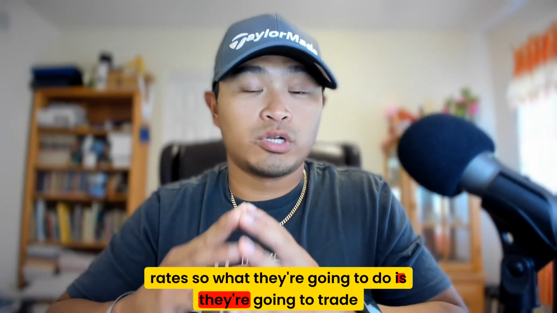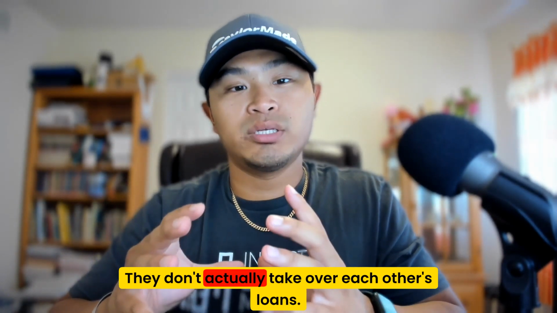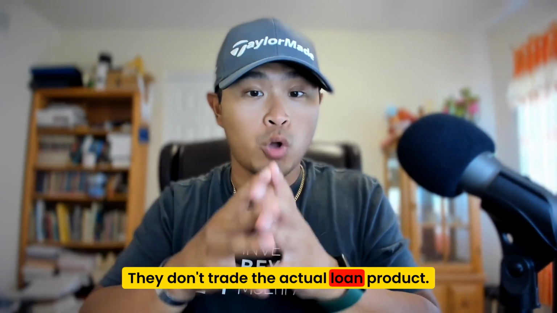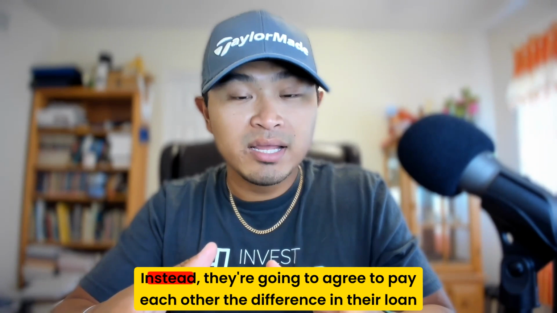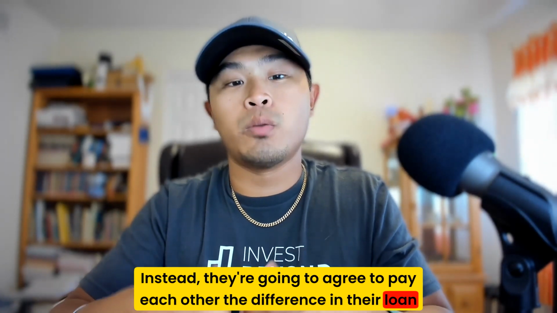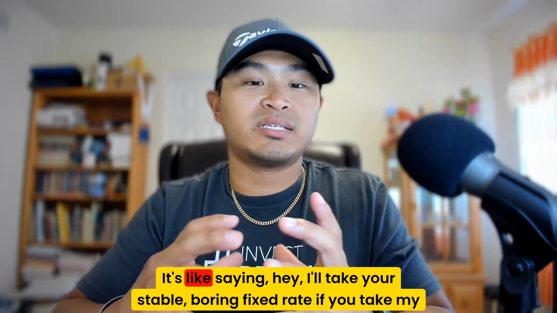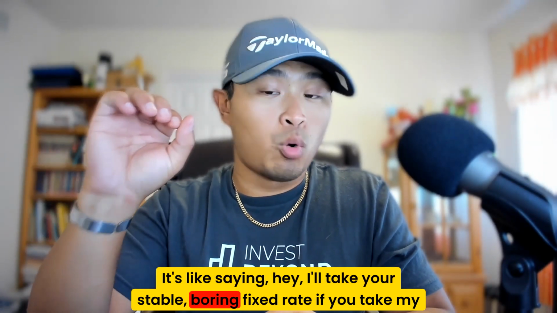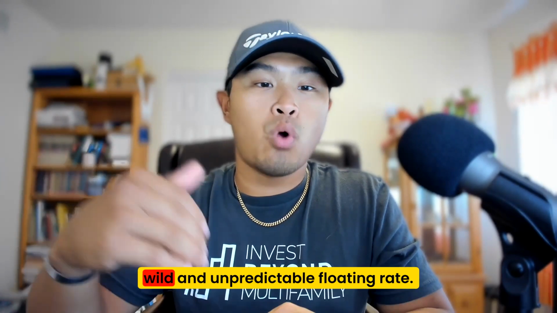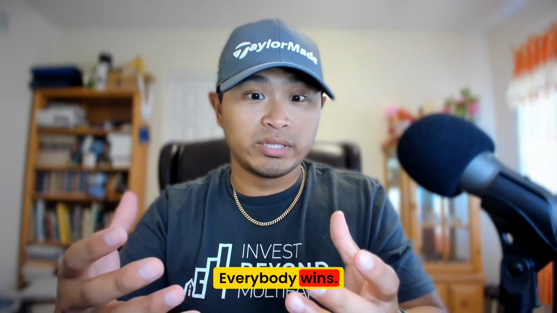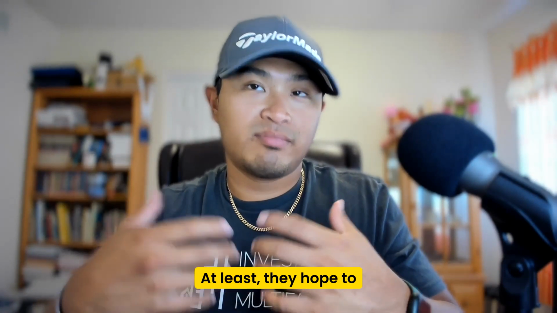So what they're going to do is trade. They don't actually take over each other's loans. They don't trade the actual loan product. Instead, they're going to agree to pay each other the difference in their loan payments. It's like saying, hey, I'll take your stable, boring fixed rate if you take my wild and unpredictable floating rate. Everybody wins. At least they hope to win.